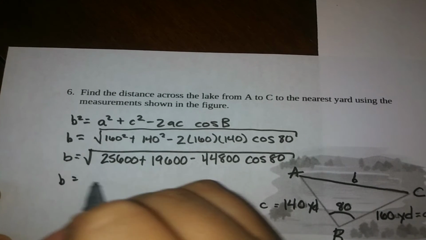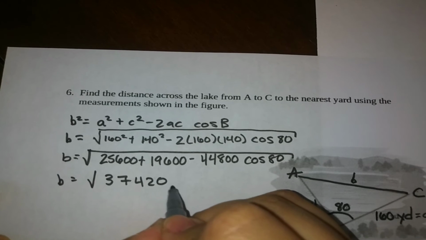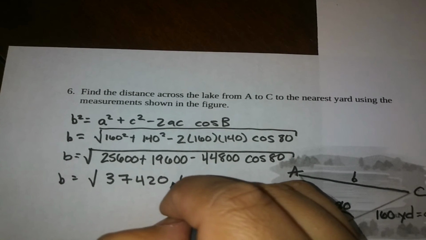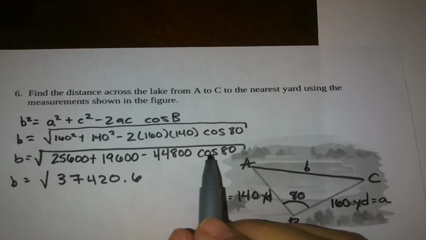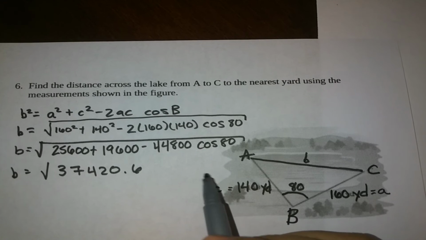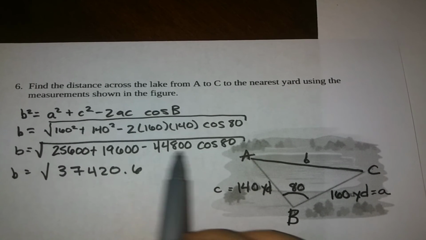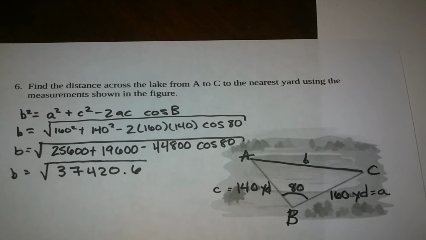So now when I put that in, I should be getting 37,420.6. If you didn't get that answer, make sure your calculator is in the right mode, or else it'll give you a wrong answer for the cosine of 80, which will throw off the rest of your summation.